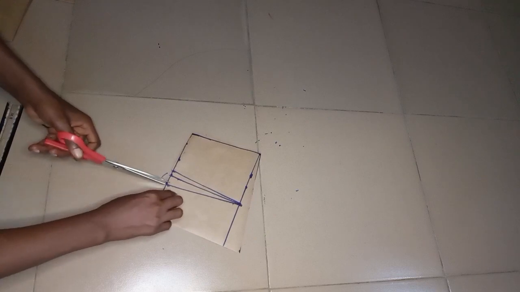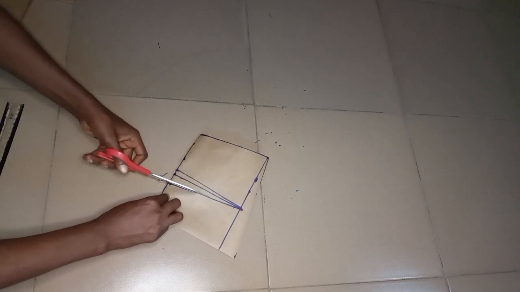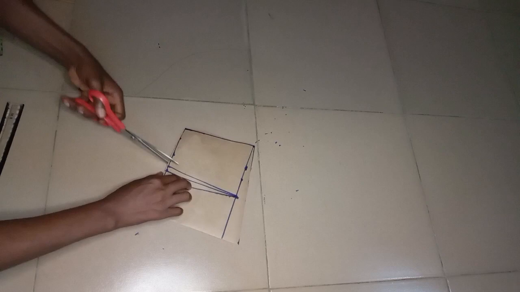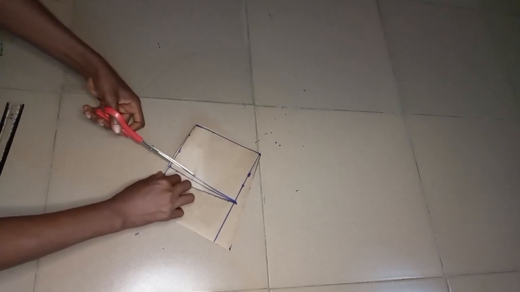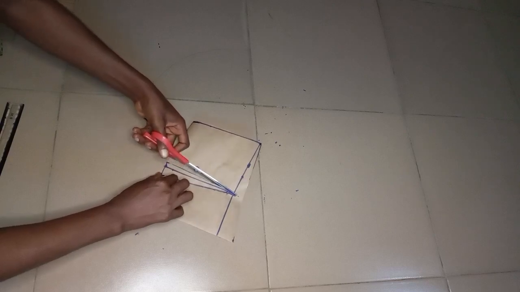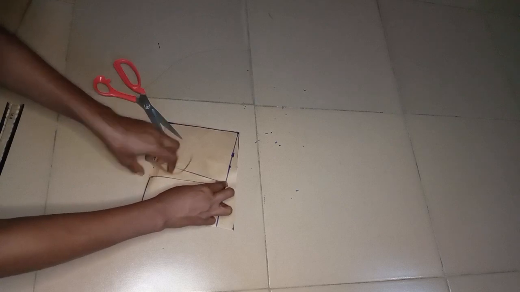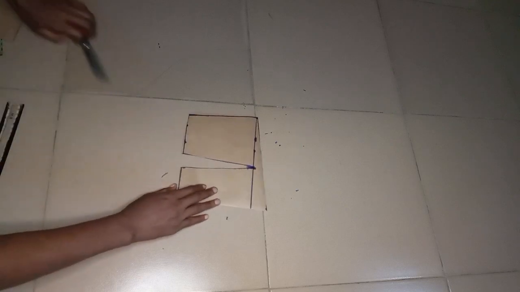All right, so this is basically how to draft out your back pattern for your strapless bustier. So I'll just go ahead and remove our back darts, like so. So this is basically it.